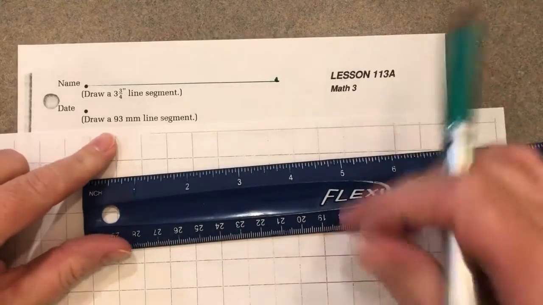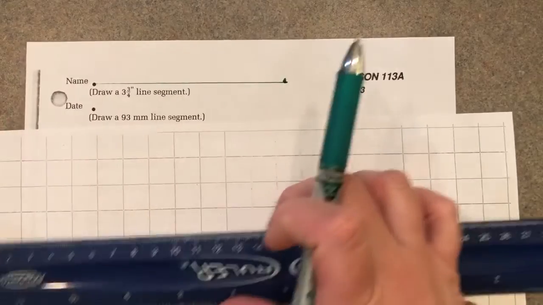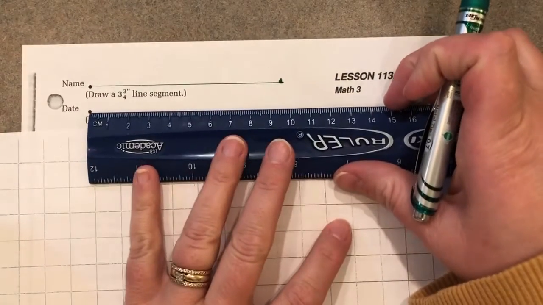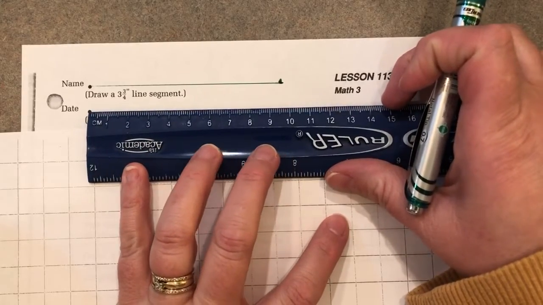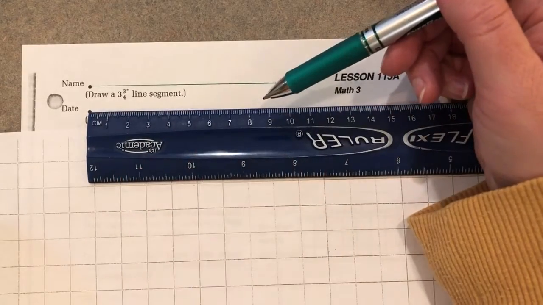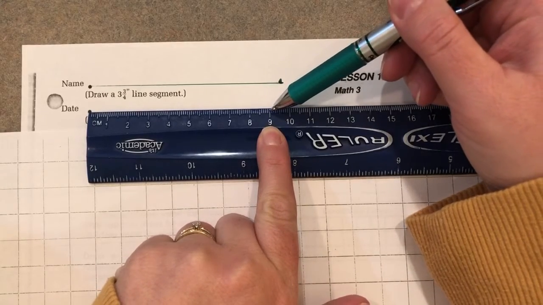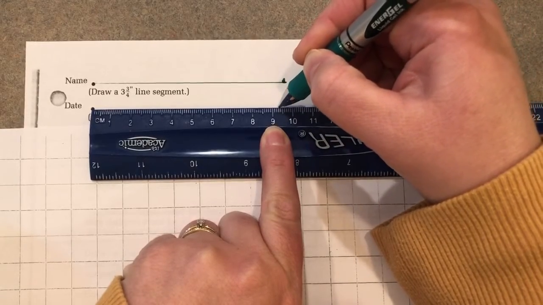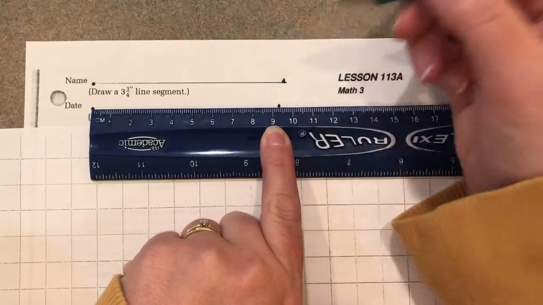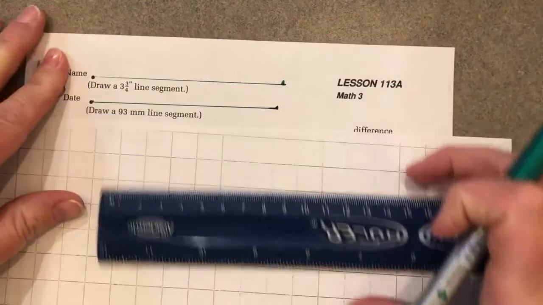And then the next one says draw a 93 millimeter line segment. So we go to the centimeter side, the metric side, 93 millimeters. So remember, there's 10 millimeters in every centimeter. So 9 centimeters is 90 millimeters. And then we go another 1, 2, 3 little dots. There we go.